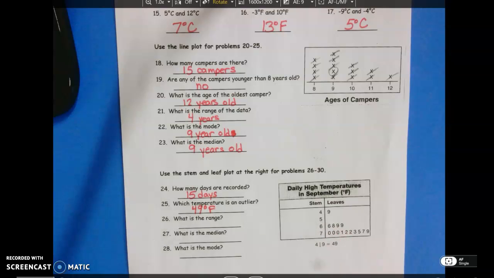What is the range? Well, my lowest number is 49. My highest is 79. Maybe you can do that mentally. The difference between those two numbers is 30 degrees Fahrenheit.